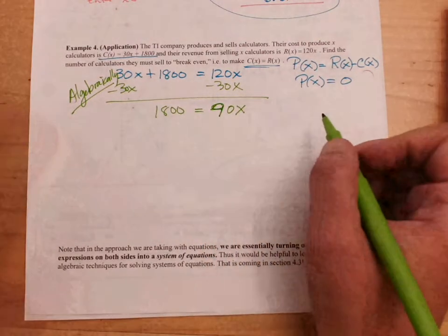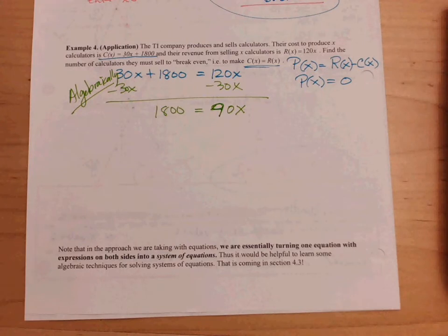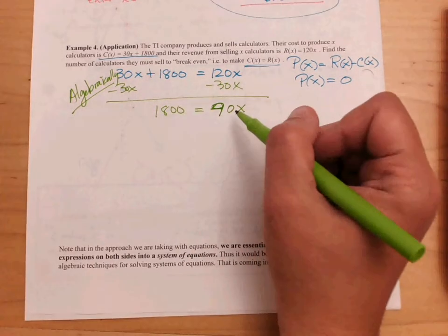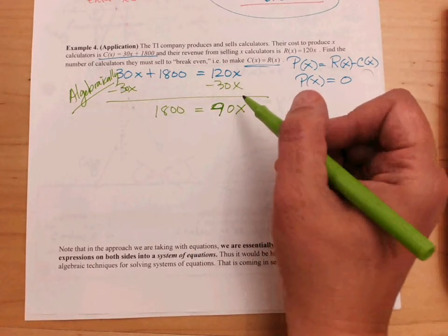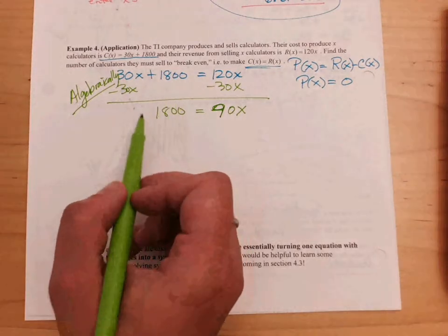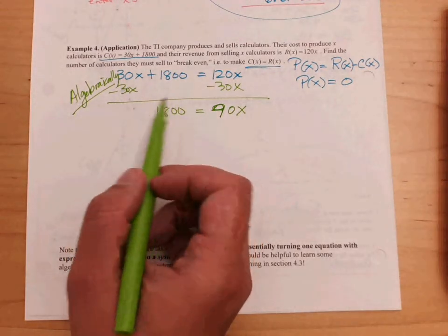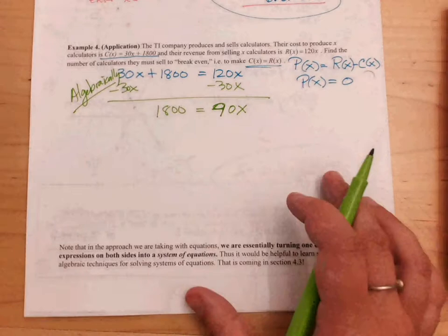Okay. Now that means what is my profit on every single calculator? How much money am I making? Do you guys watch Shark Tank? Okay. How much money am I making on every calculator? What's my margin? I'm making $90 on every calculator, but then I have to pay off my startup costs, right? My fixed costs. So how am I going to get x by itself?